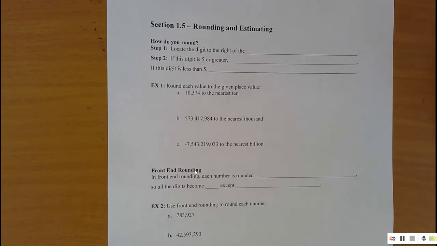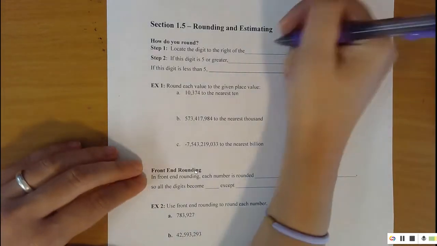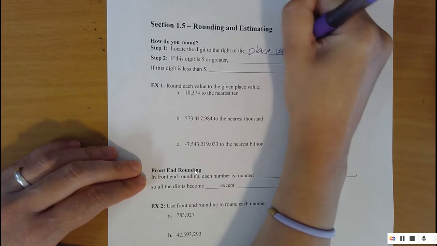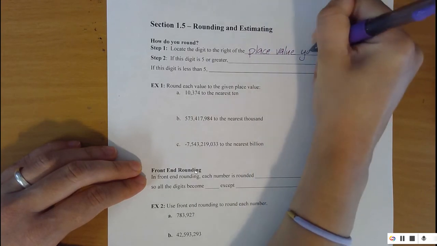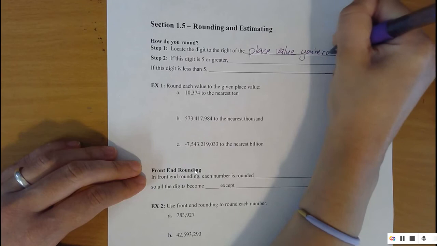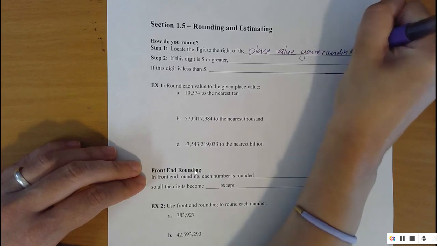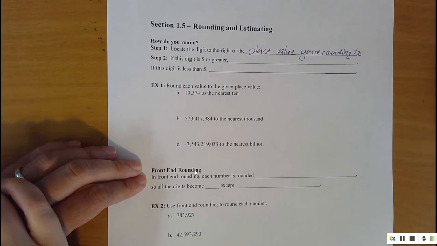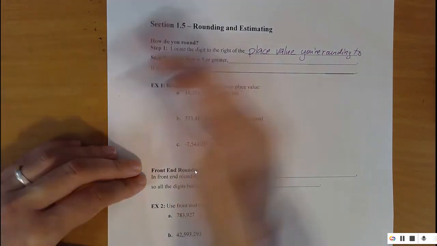So the first thing, of course, is how do you round things? It's really a two-step process. The first thing you're just going to do is think about what place value you're rounding to and locate the digit to the right of that place value that you're rounding to. Once you find that digit, if it's 5 or greater, you're going to round up.